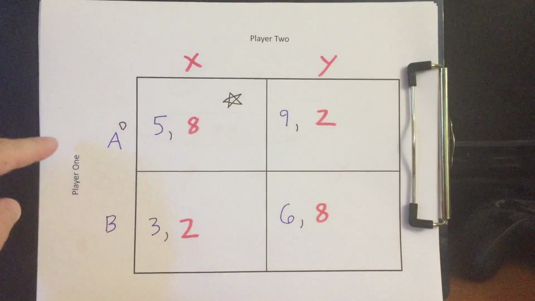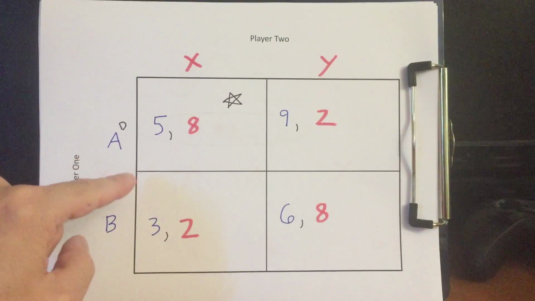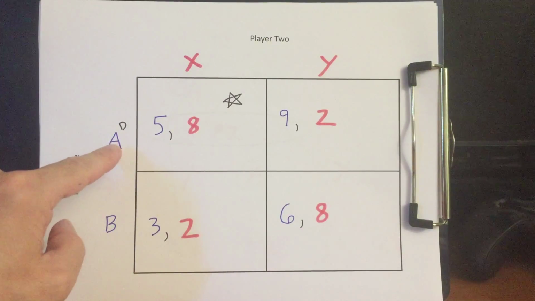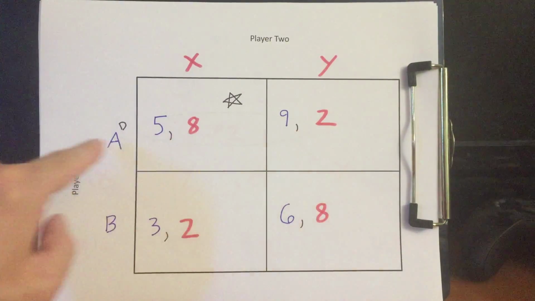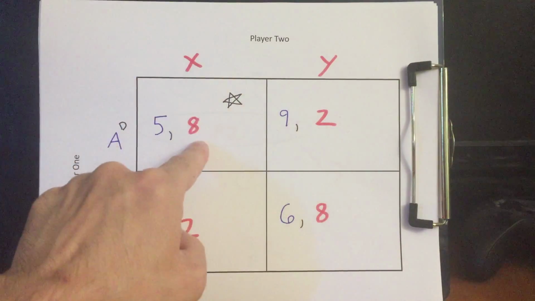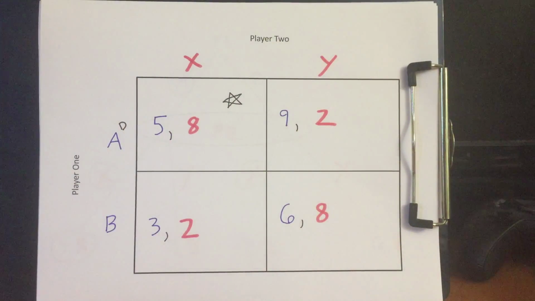And player 2 will realize A is a dominant strategy. Player 2 will realize that player 1 is going to play A. And given that player 1 is going to play A, player 2 is better off with X than with Y.